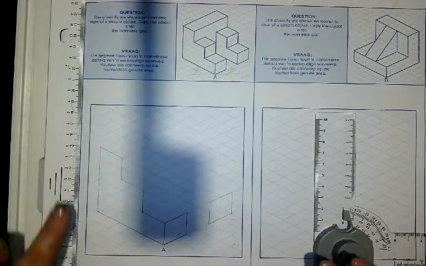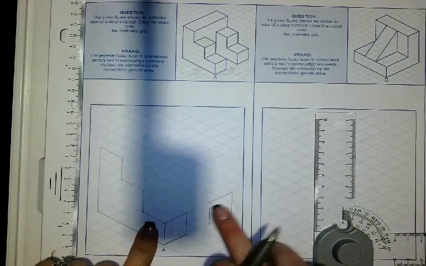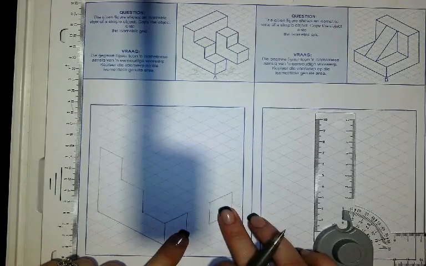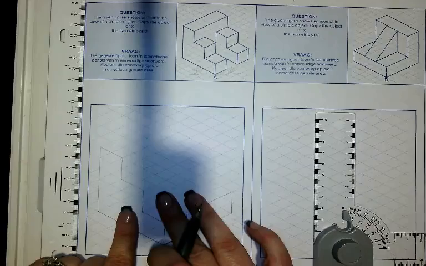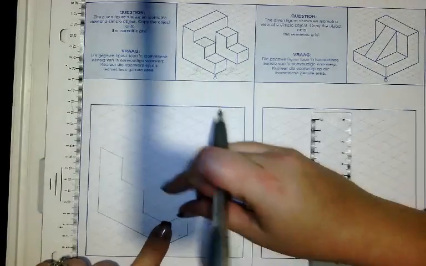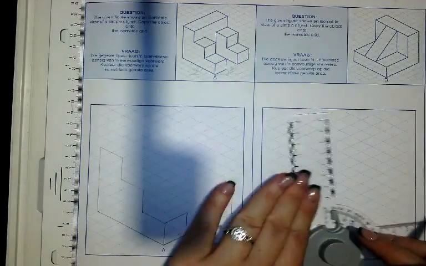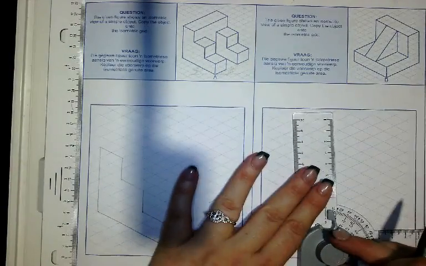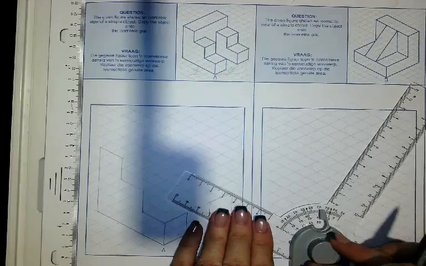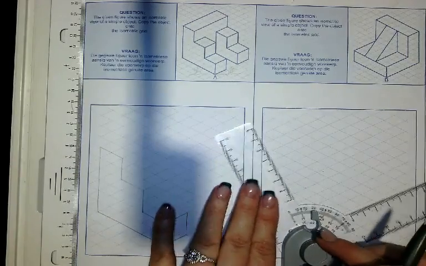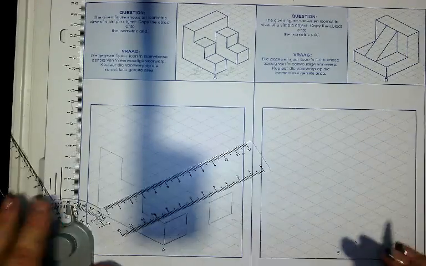Okay, so now I've completed this view. I basically started off with this view. I now want to complete my steps going up here, and it has a little gap in the middle that I can see there. So I am now going to work on a 30-degree angle to this side here.